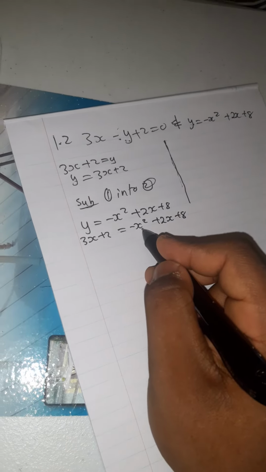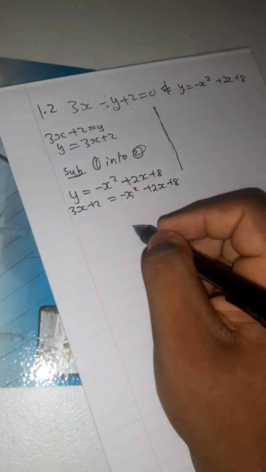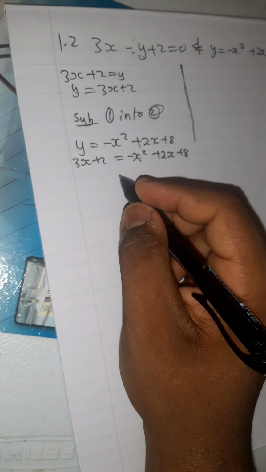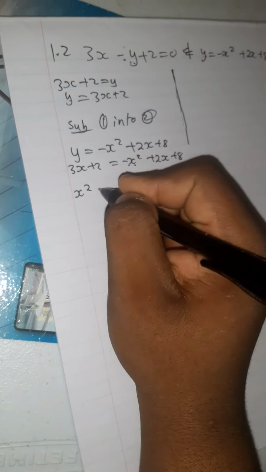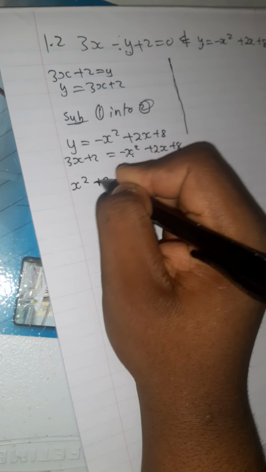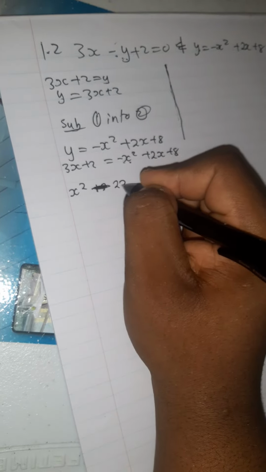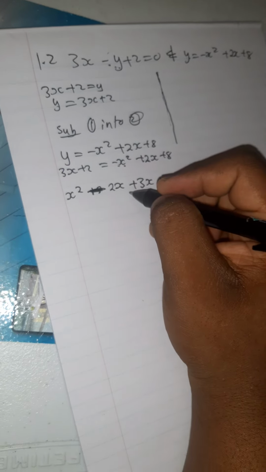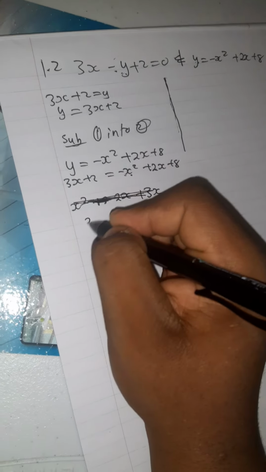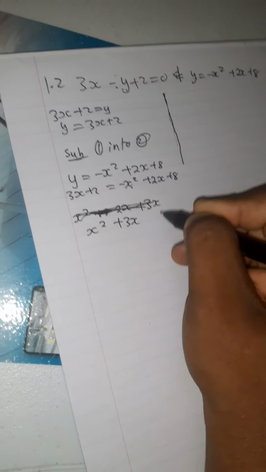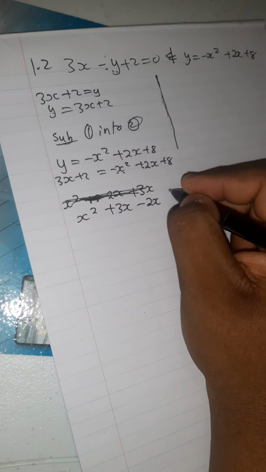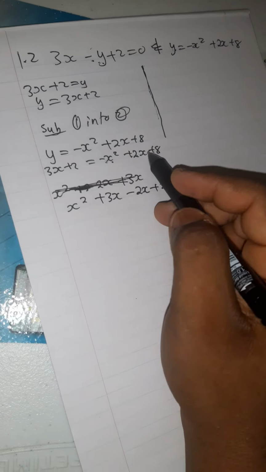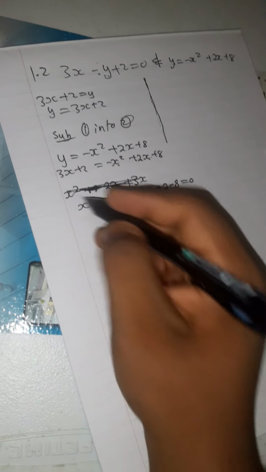Now my x squared is negative, so let me just take it to the other side so that it can be positive. And it is always the first one in an equation, so it's going to be x squared, minus 2x plus 3x. The 2x was positive on that side, so okay, let me do it like this: x squared plus 3x minus 2x, then plus 2 minus 8 is equal to 0. I have taken these things to the other side, so let me do my maths.